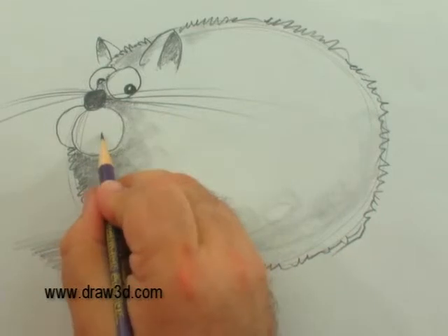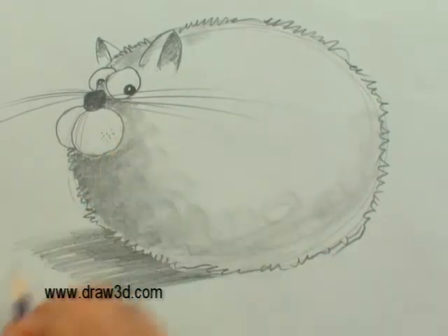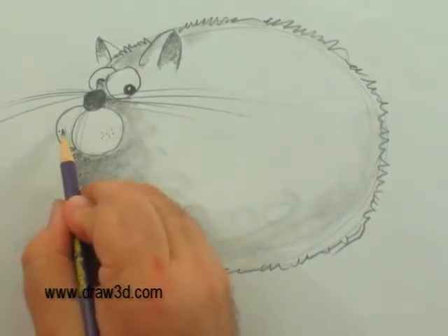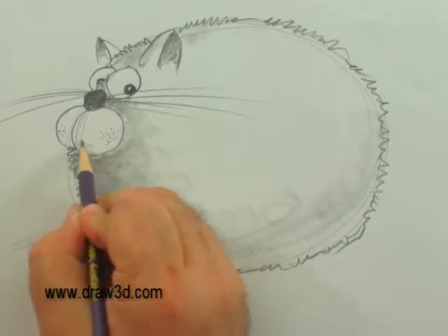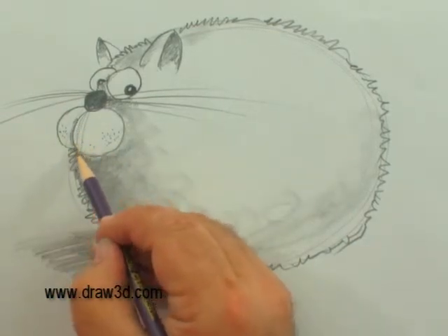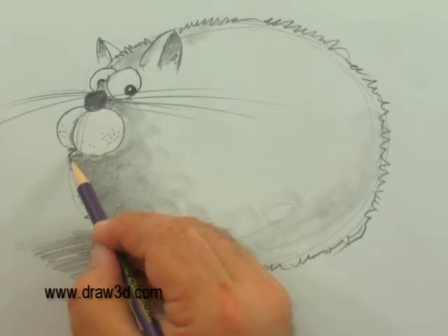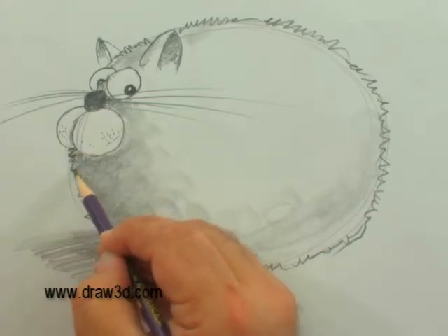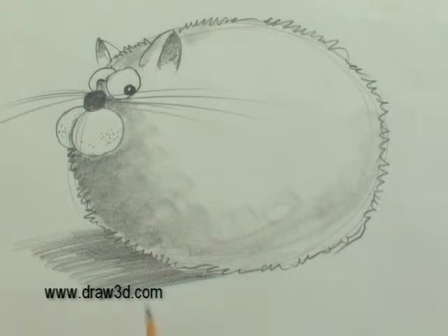Then I'm going to put just a few little dots, just a little texture here on his cheeks, okay? Just put a couple little dots there. In fact, maybe a little bit of a shadow between the two. Now I'm going to darken in the shadow. Look, now comes the detail. Get all those dark shadows, okay?